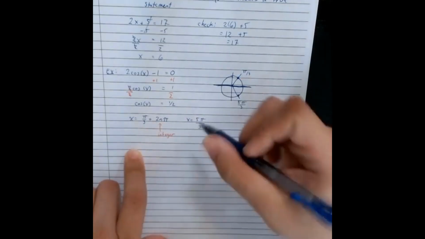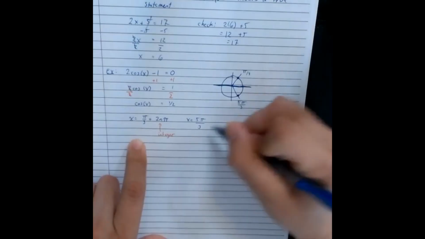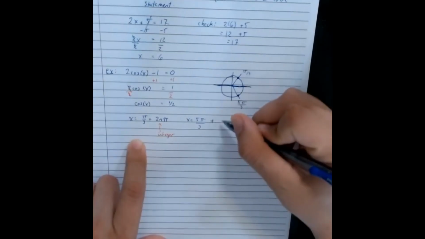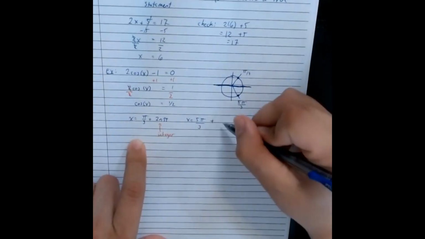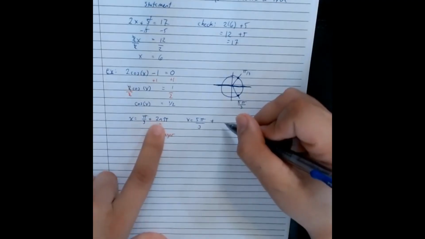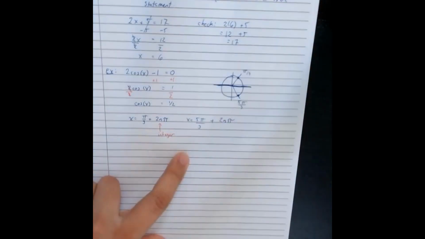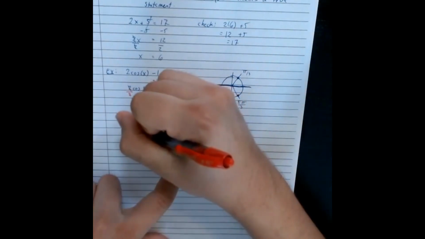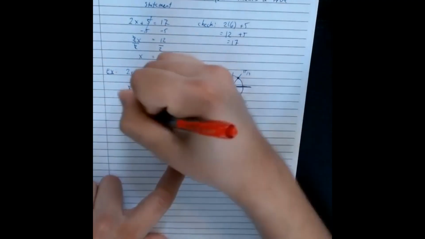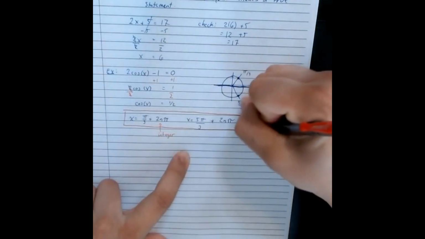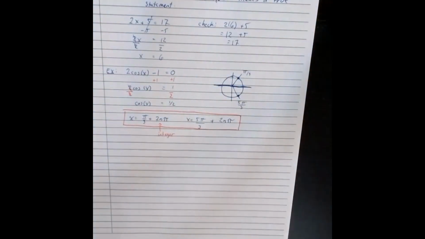Same thing for this one. If my 5 pi over 3 is a solution, then all my other solutions are going to be 5 pi over 3 plus some multiple of 2 pi. So we can write that as 2n pi. And there we go. We have an infinite number of solutions, but they all fall into these two families of solutions.